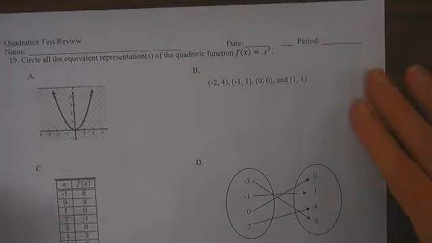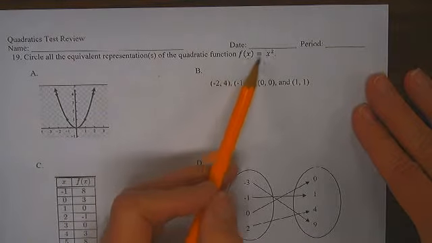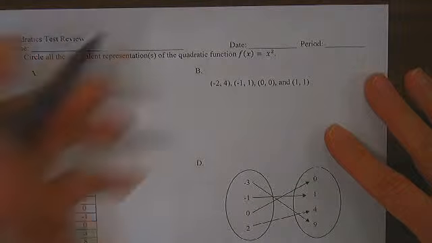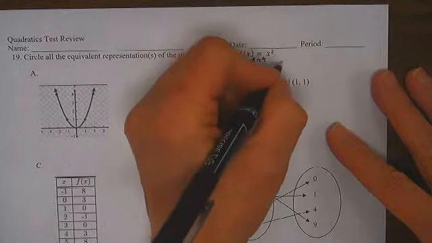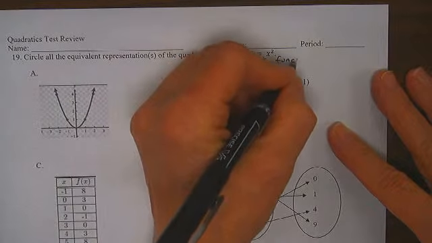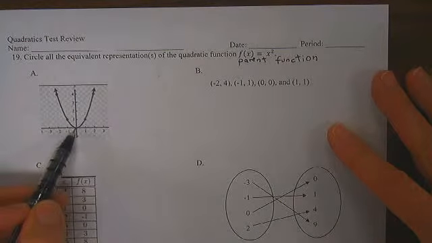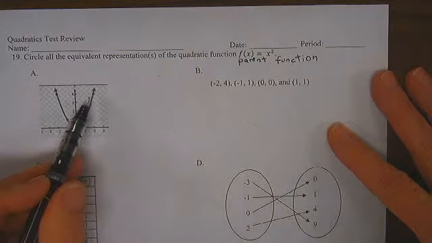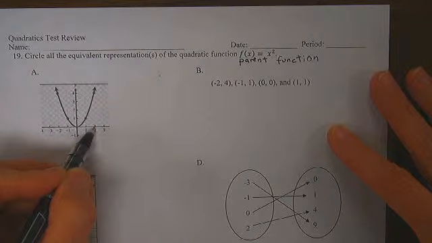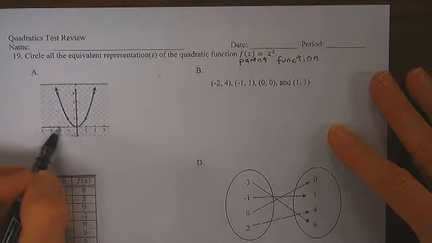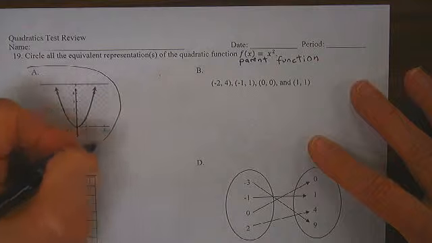Problem 19. Circle all the equivalent representations of the quadratic function f of x equals x squared. Ladies and gentlemen, please note this is the parent function. Okay, we have a parabola. When x is 1, 1 squared is 1. When x is 2, 2 squared is 4. When x is negative 2, 2 squared is 4. This one is an equivalent representation.